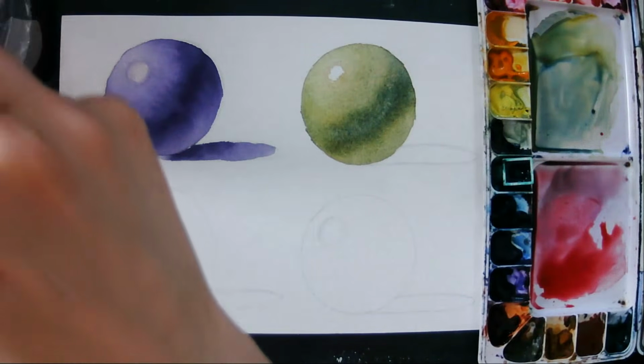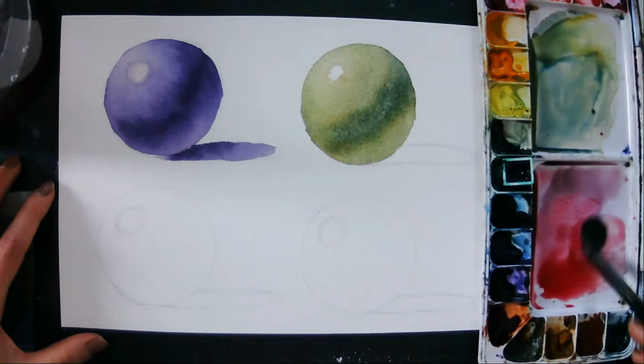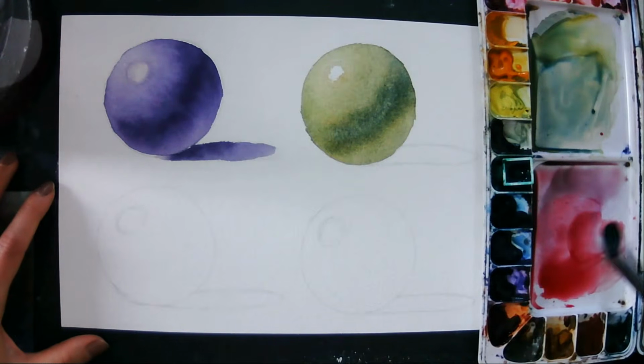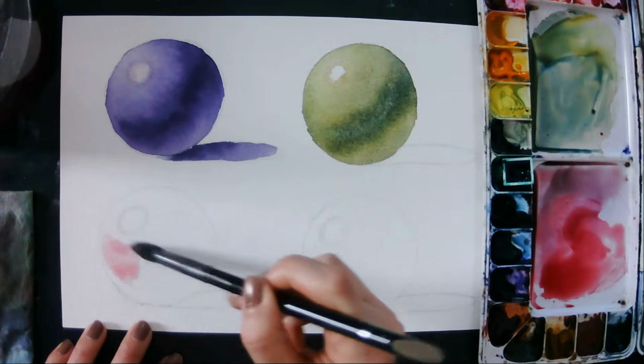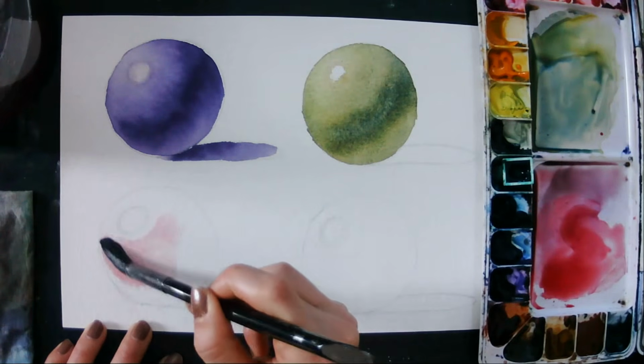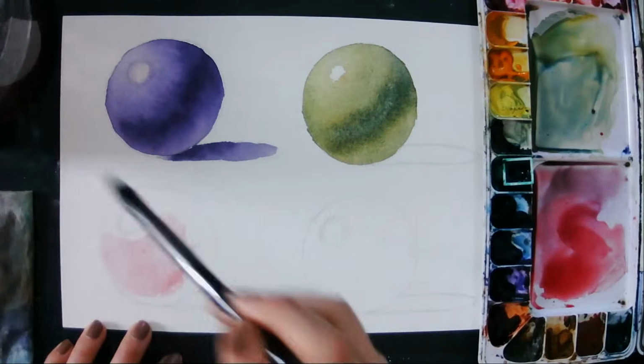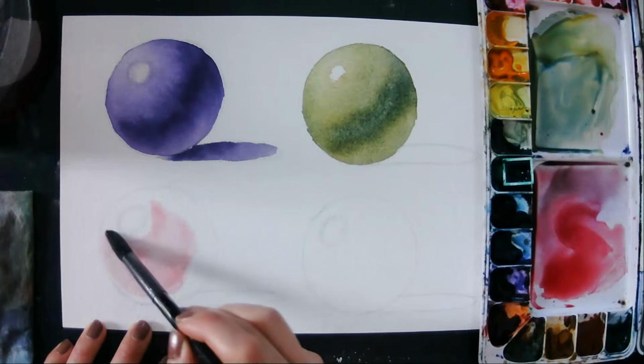Anyway, let's get started. So I'm going to start with this watered down alizarin crimson from the edge of my puddle. Same process here, where I start painting my first lightest layer, dipping my brush in my container.